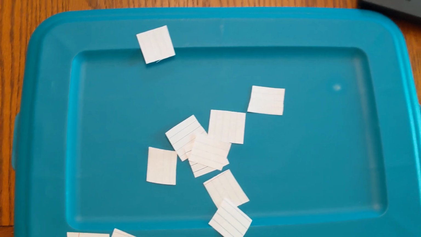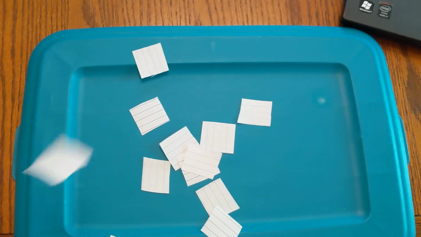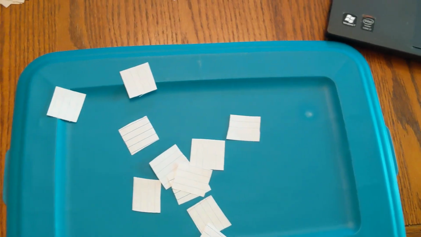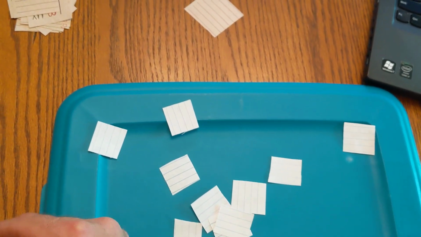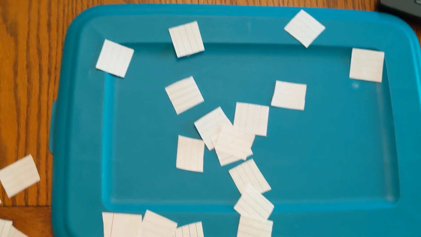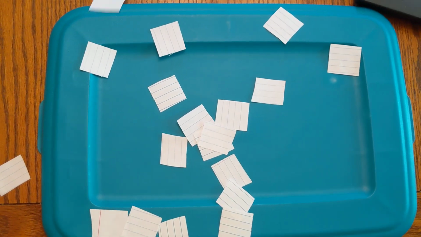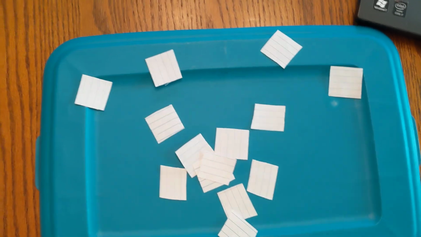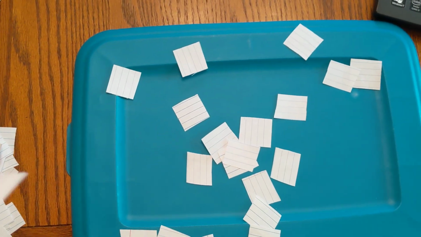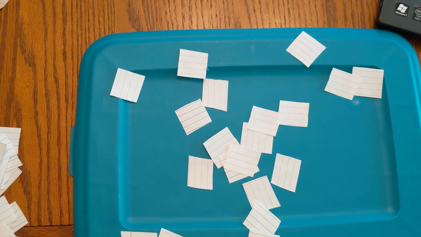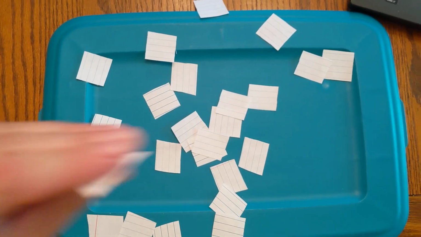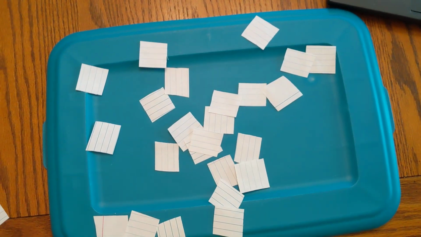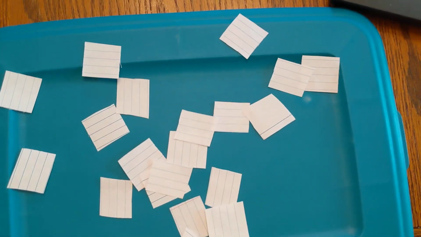Let's come over here and add 12 more. 1, 2, didn't count. 3, 4, 5, didn't count. 6, 7, 8, 9, 10, didn't count. 11, 12. All right, and we're still with just a single wolf on here.